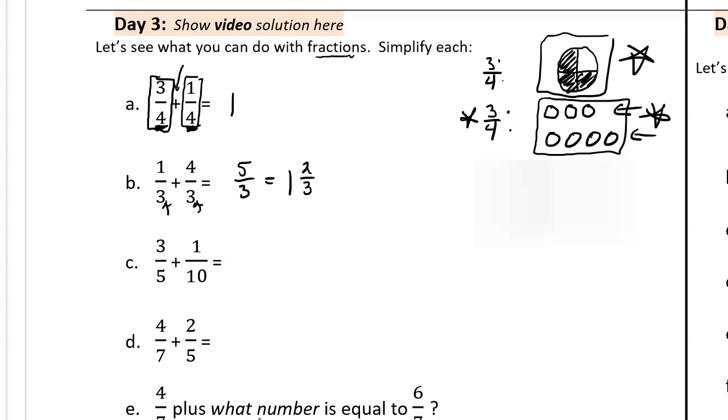Now question C is still about adding fractions, but because the denominators of the fractions are not the same, this is a 5 and this is a 10, it's not so easy to use that pizza example to mentally conceive of the problem. Here, using a memorized rule is probably the more efficient way to simplify the problem. The rule works like this.